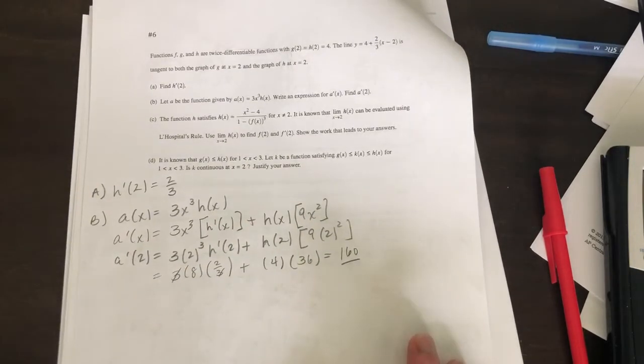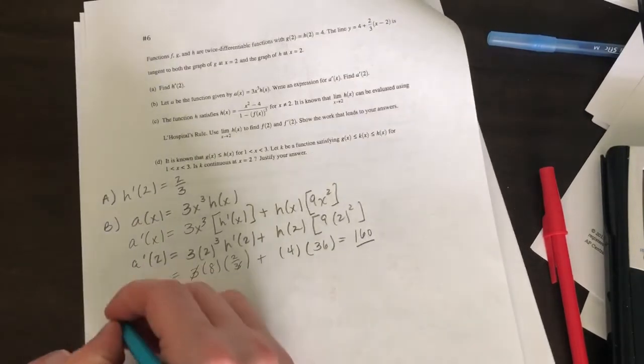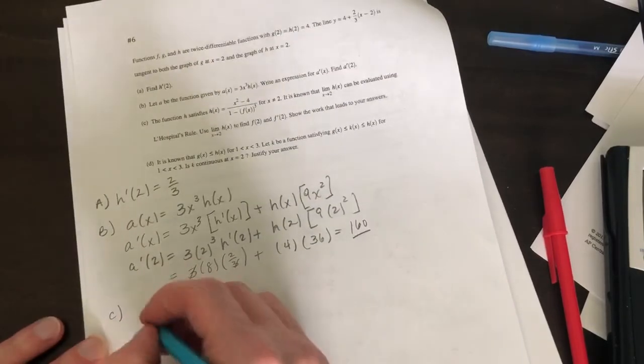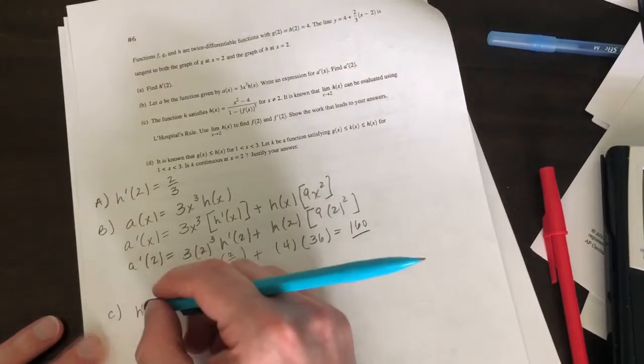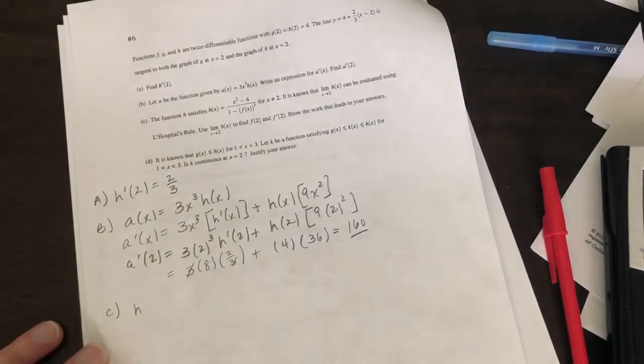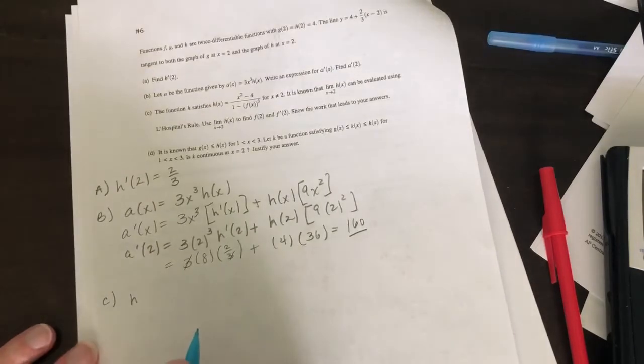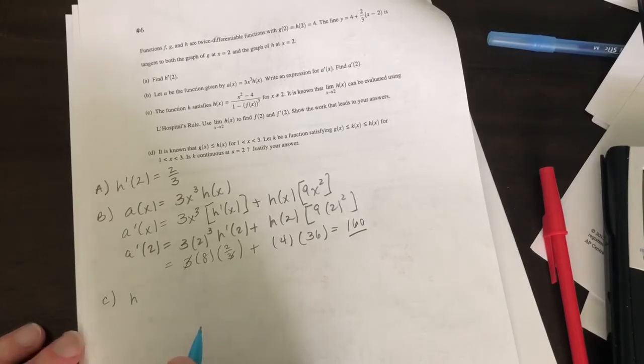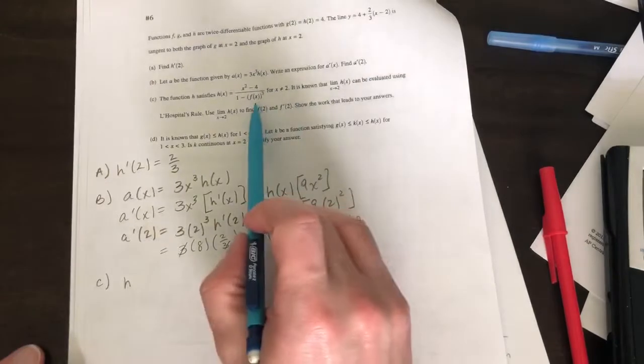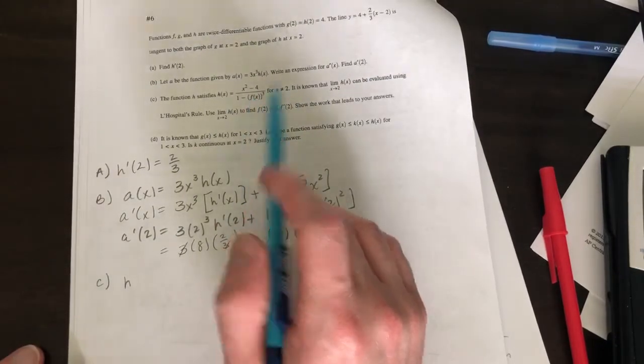So if we plug in a 2, in this question, you're looking for f of x and you're looking for f prime of x.